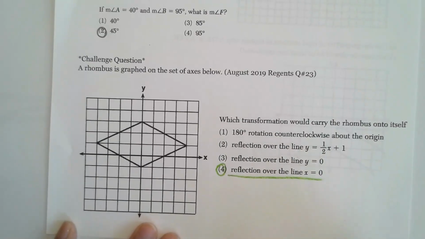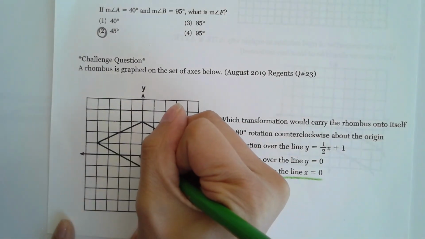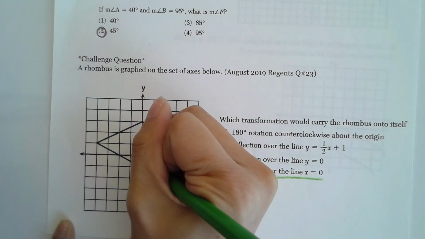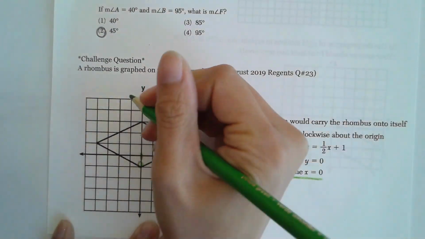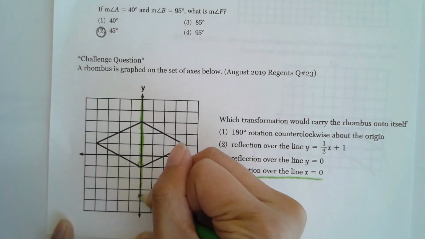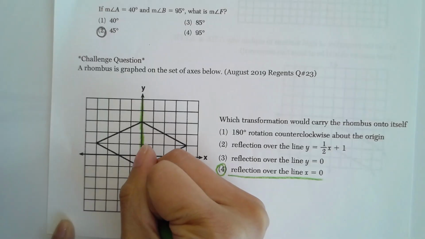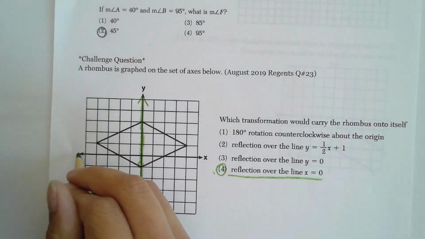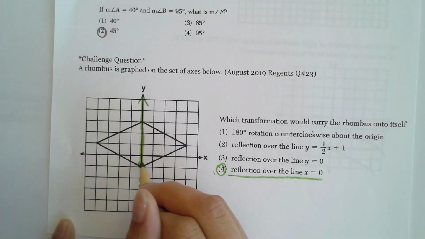Now x equals 0, I'm going to locate x when it's 0 here. It is a vertical line that cuts across the x-axis here.